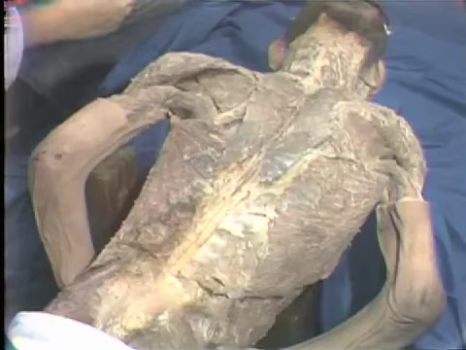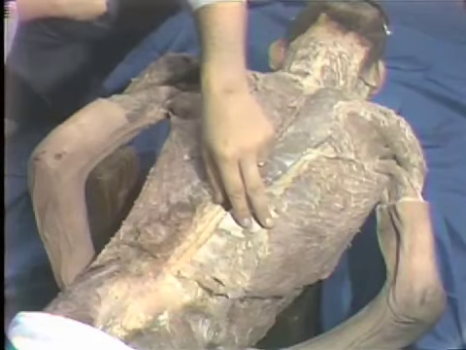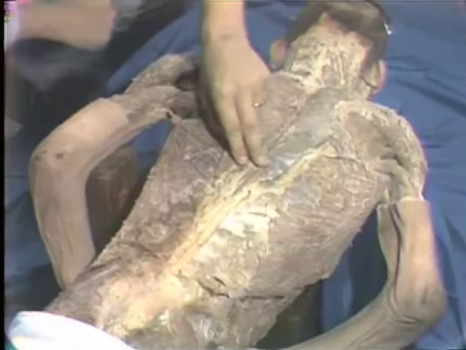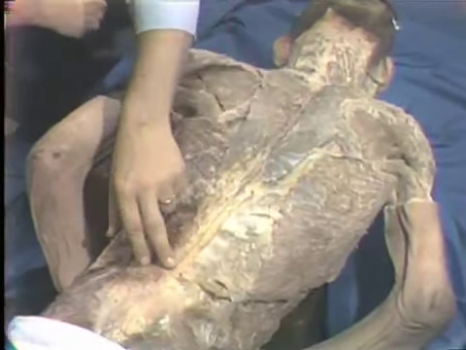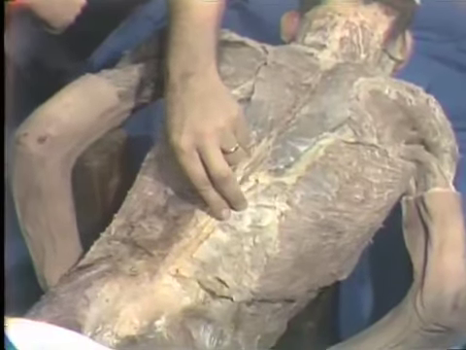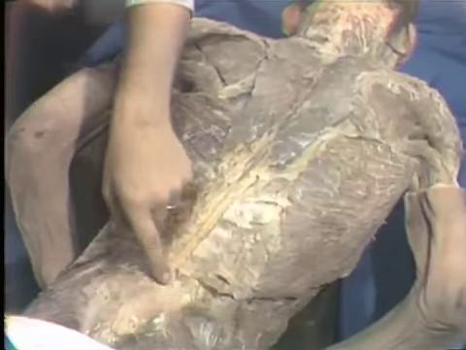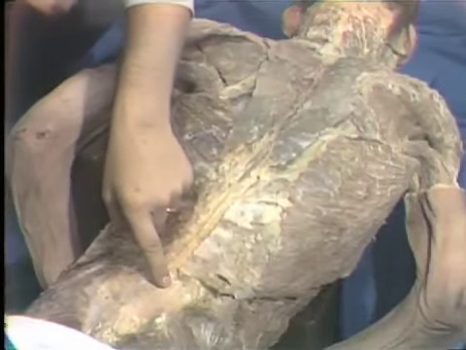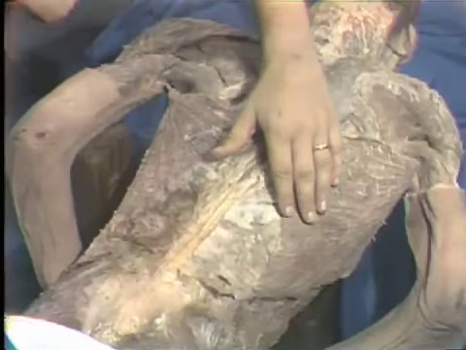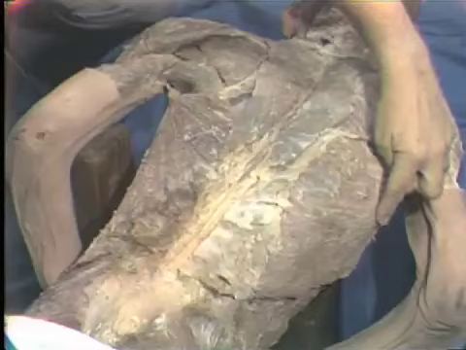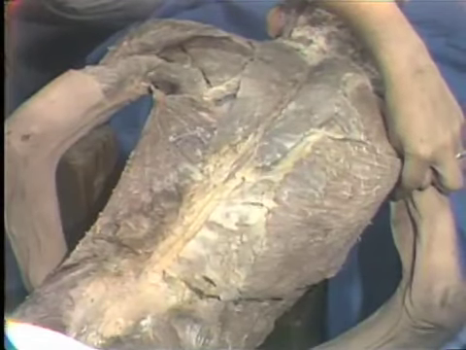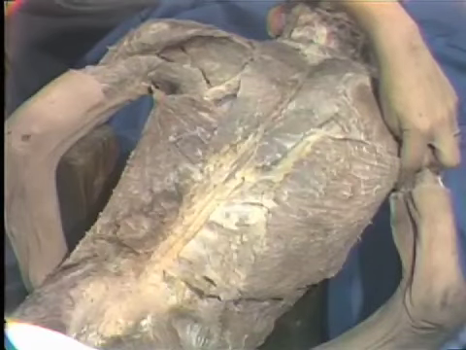Here, for example, we see the latissimus dorsi. And the latissimus dorsi arises from the spines of the lower 6 thoracic vertebrae and through this very heavy, dense fascia called the thoracolumbar fascia, as well as the back of the sacrum and the adjacent portion of the pelvis. From there, the muscle fibers pass upward around the side of the chest, eventually turning the corner to insert into the intertubercular groove of the humerus on its anterior side.